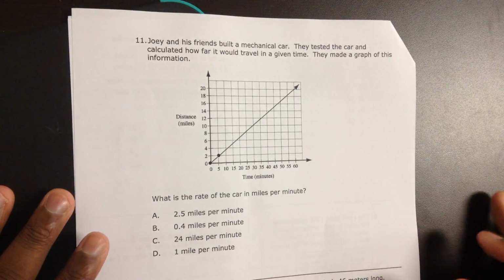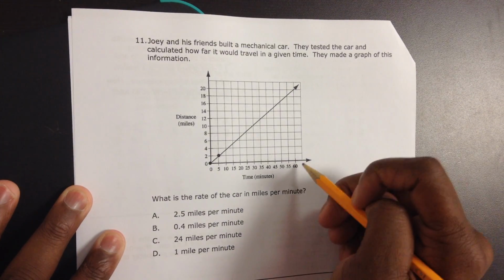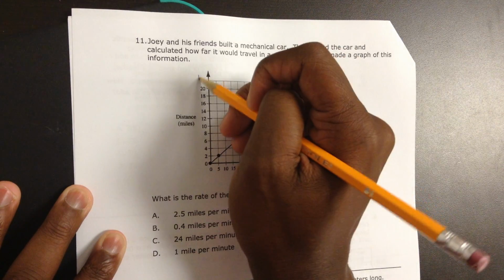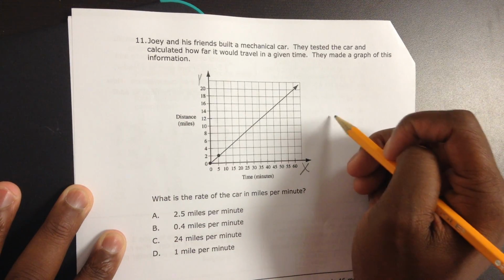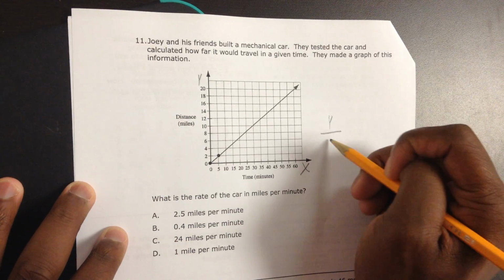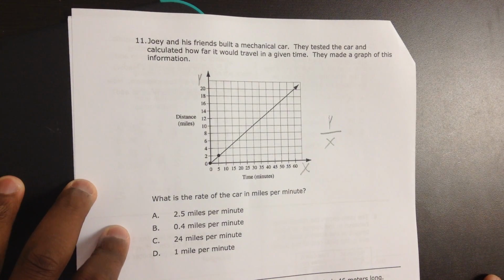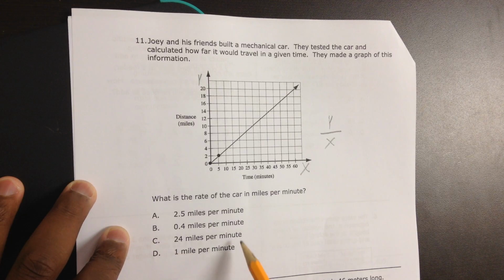Number 11. Quite a few of you missed this because you didn't listen to Mr. Brown and identify X and Y. And remember, it's always Y divided by X. And if we did this correctly, we would have gotten the correct answer of B.